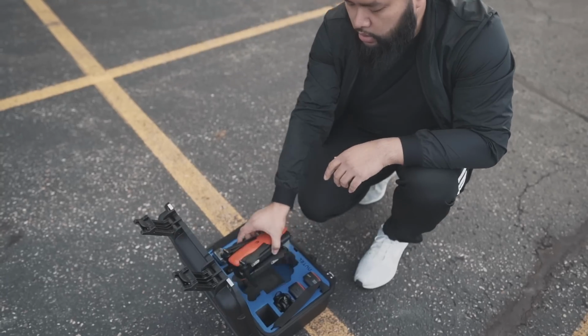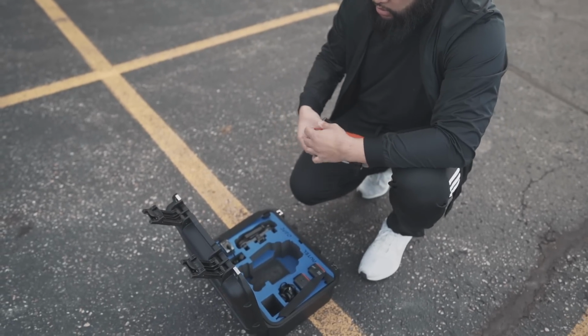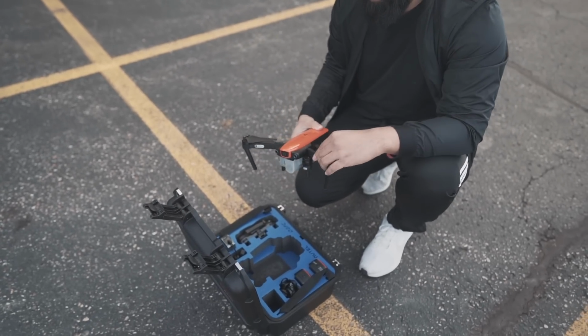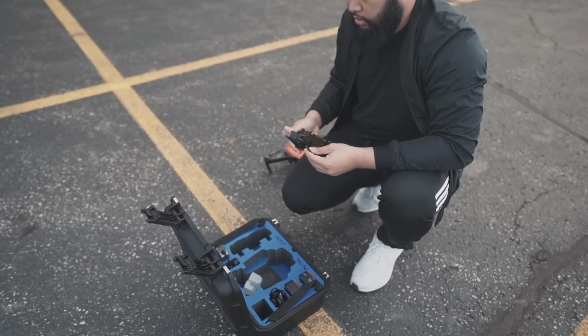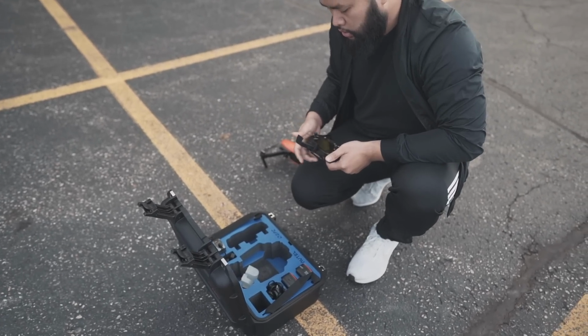I was a little unsure at first as I've been using a DJI drone for maybe 5 years now. So using a different type of drone, I was a little unsure on how well it would do. But to be honest with you guys, I was really impressed. It was so easy to set up. It took me literally 30 seconds to take it out of the case, set it up, and fly it up.